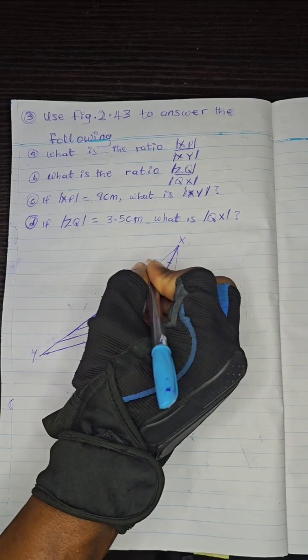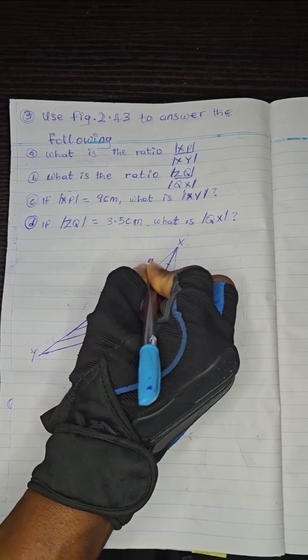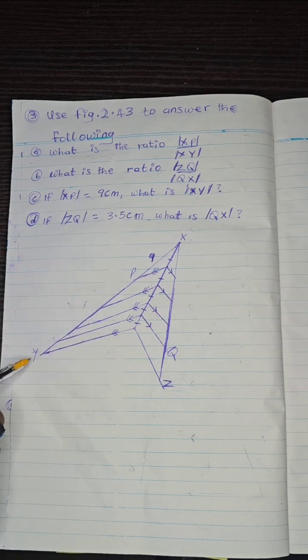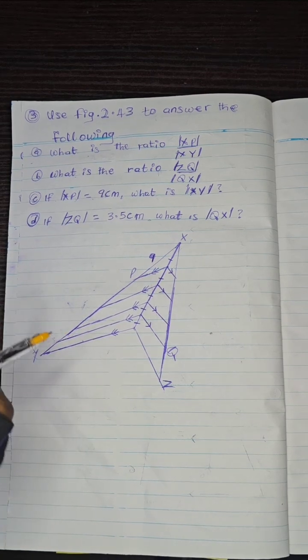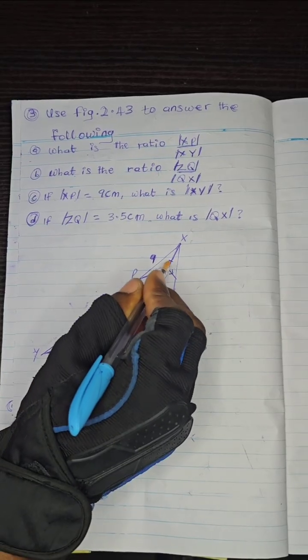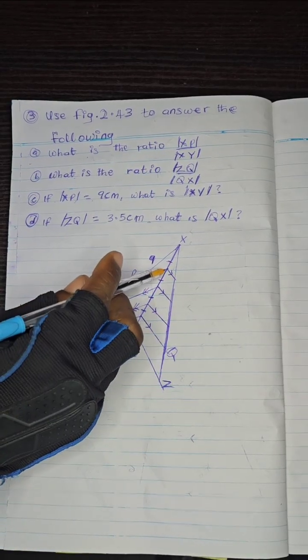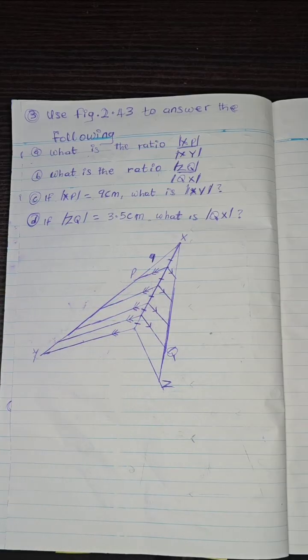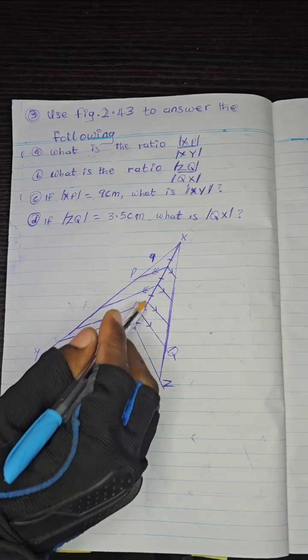XP here is 9 cm. I'll just put 9, let's leave the cm. What is XY? Now, look at this. We are told that this is equal to this, equal to this, equal to this, equal to this, and these are parallel lines. So we can apply our equal intercept theorem, and this is a transversal.